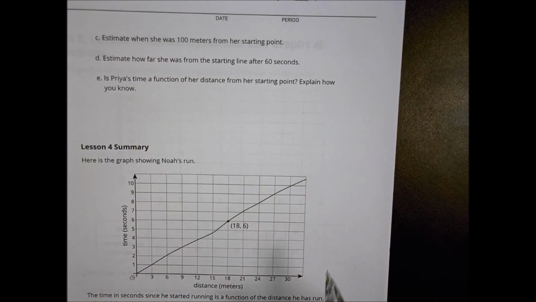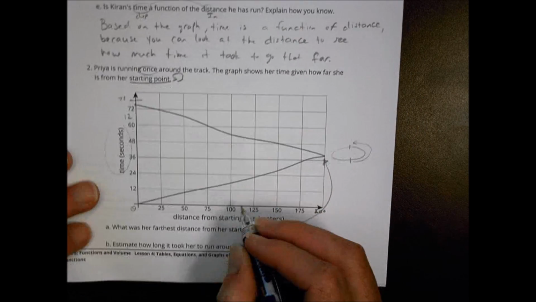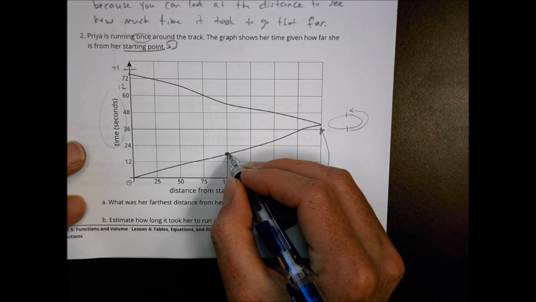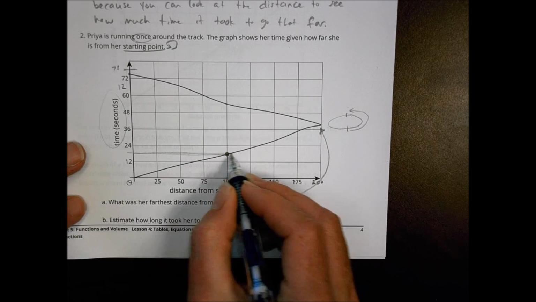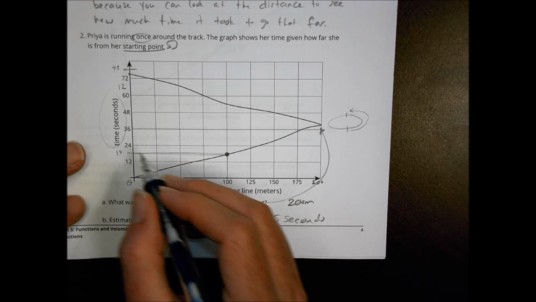Letter C says, estimate when she was 100 meters from her starting point. So for 100 meters, we look here, here's 100 meters from the starting point, and we can estimate that by kind of moving up here, and we can put a dot there and then see about where that's going to be, somewhere in the middle here. So we said before it's about plus 6, so maybe about 18 seconds, right?